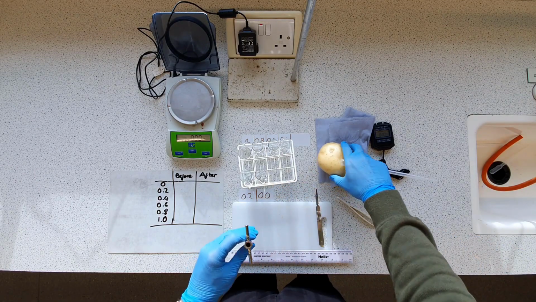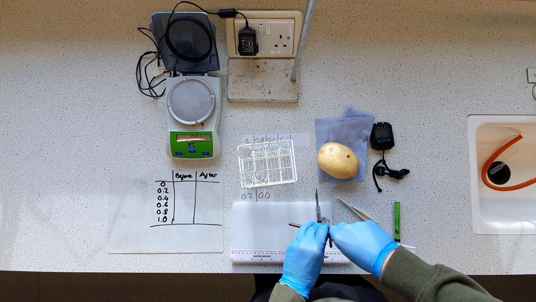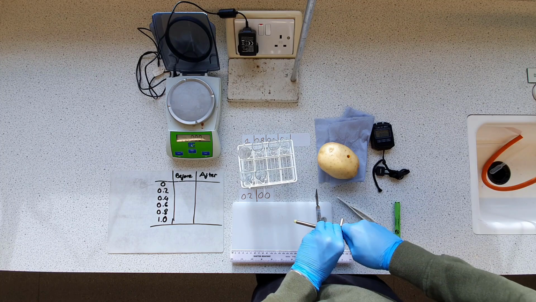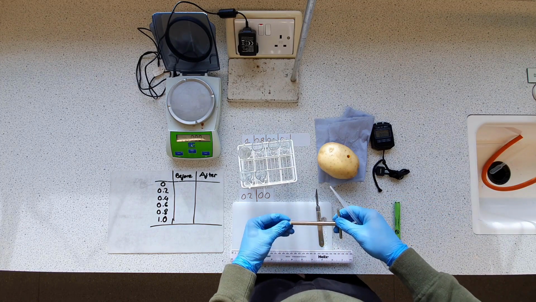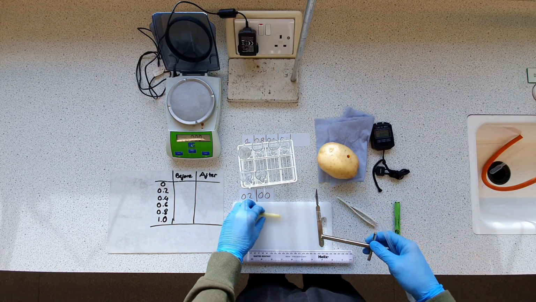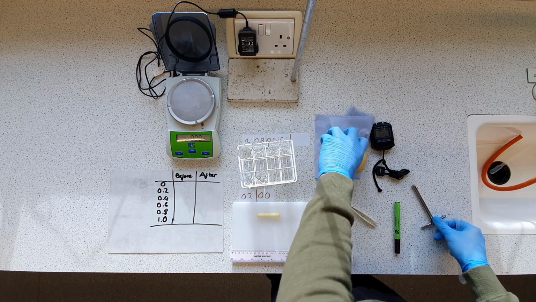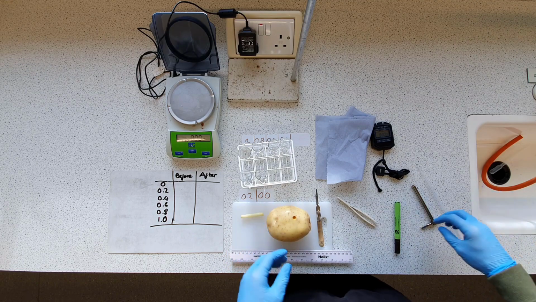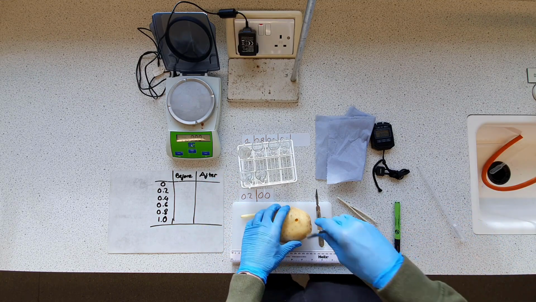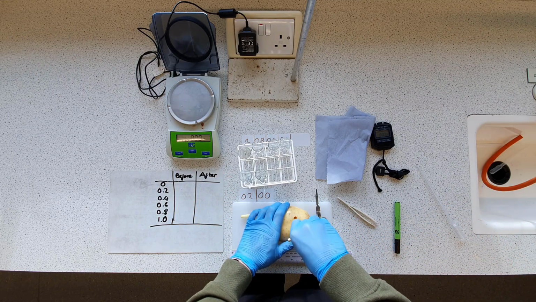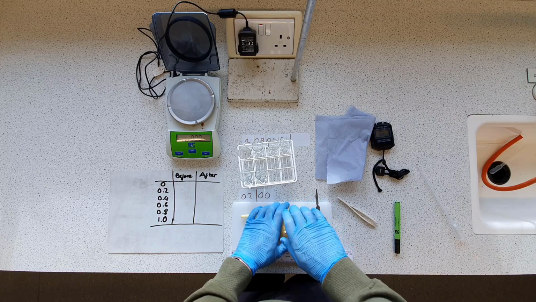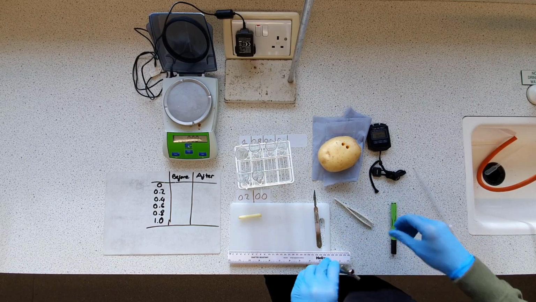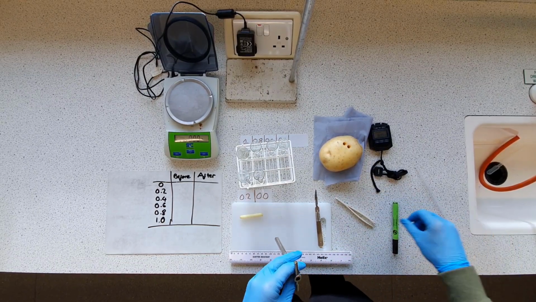So move this out to the side. Come on. Almost there. Right, and hopefully that will just come out. So I've decided to use cores of approximately 2 centimeters, just because it's a nice round number and I think it will submerge quite well in our boiling tubes. I shouldn't need too many full cores, these are quite long.